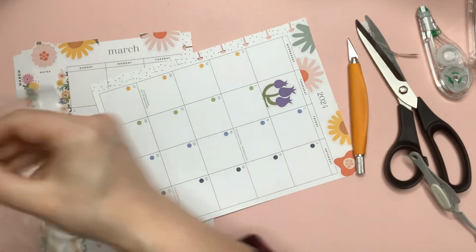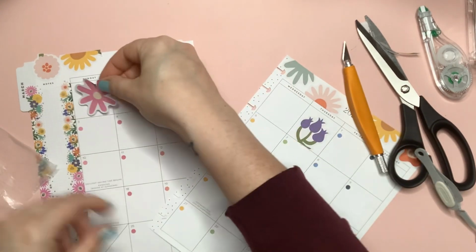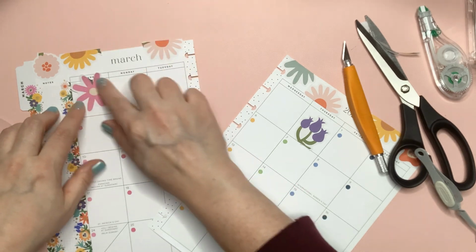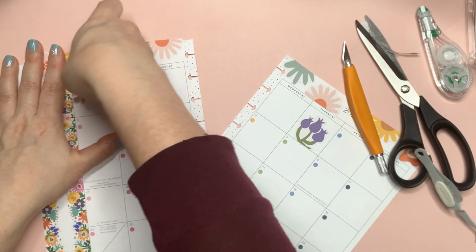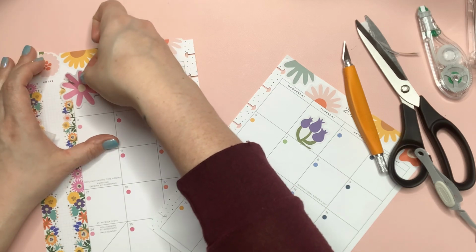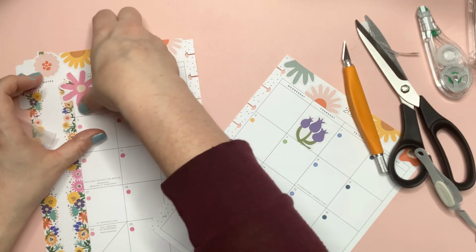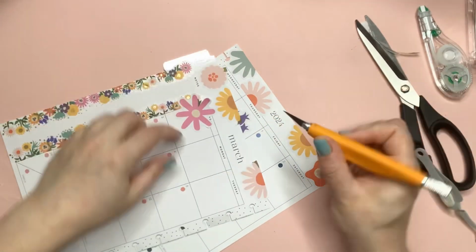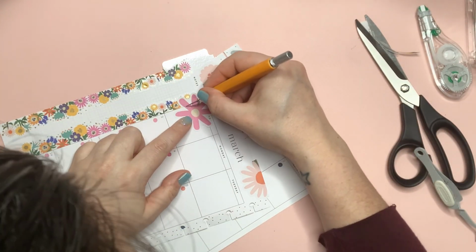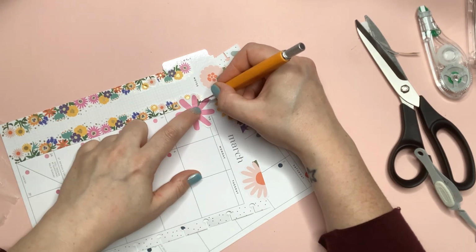And then I want to put this pink floral right here at the beginning of Sunday. Intentionally, oh snap. Intentionally trying to get rid of some of that green because it just looks kind of crummy. I did not mean to tear that though.